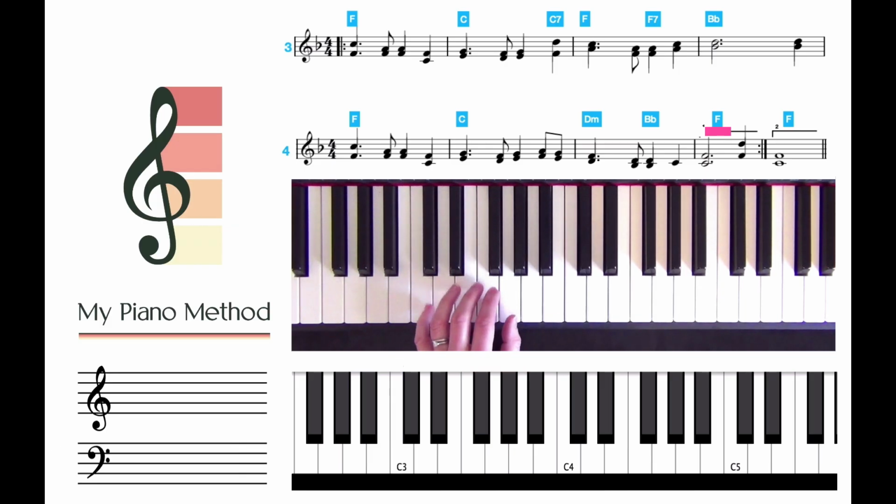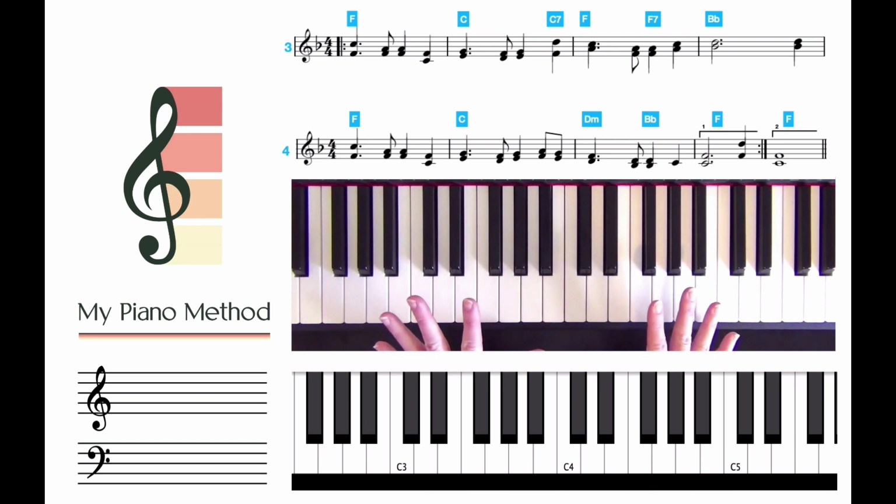So you're just going to have to go through these nice and slowly, play all the triads in root position if you want, and then work out what other positions will make it easier to play. And then when you're ready, you can put both hands together. I won't do that for now. I'll leave you to your song practice.